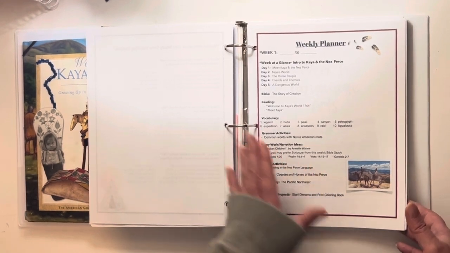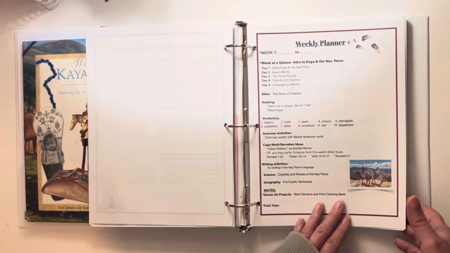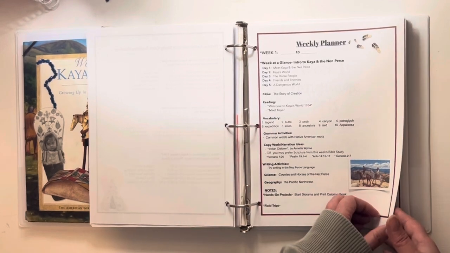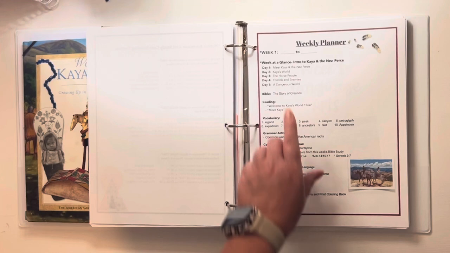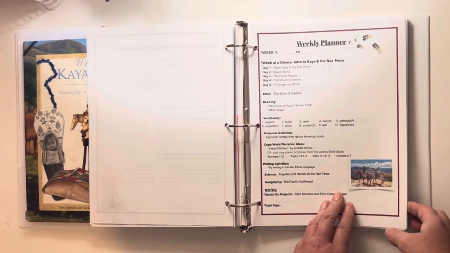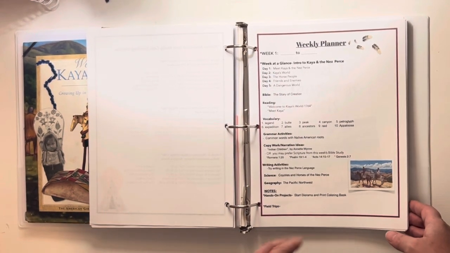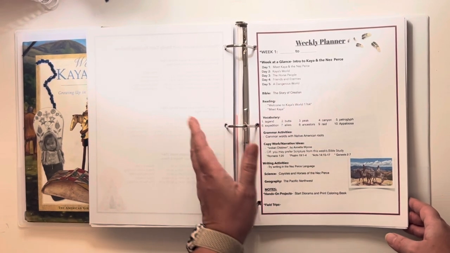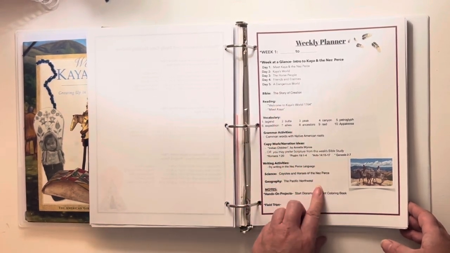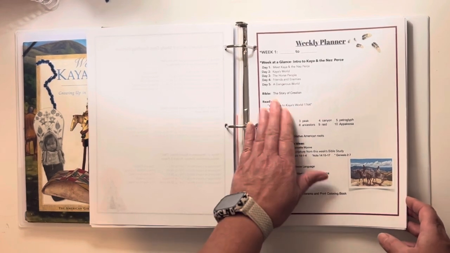Week 1 is the example here that I used. So you would put this in first. It tells you the whole week at a glance, each day, what the topic is, what the theme is going to be, what the theme of the Bible study is, the reading that you'll have for week 1, the core reading that is.